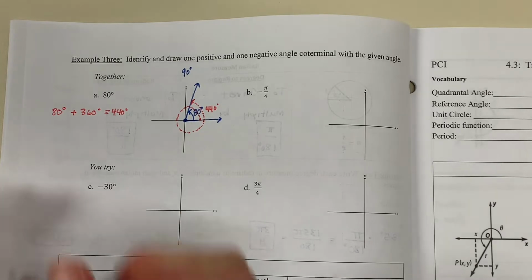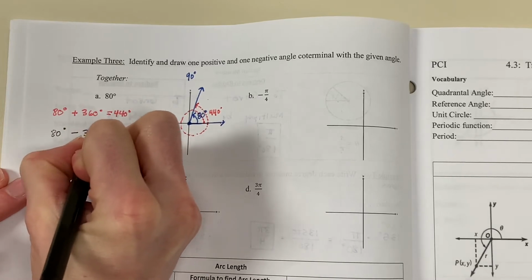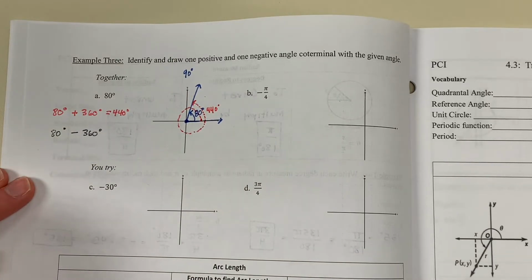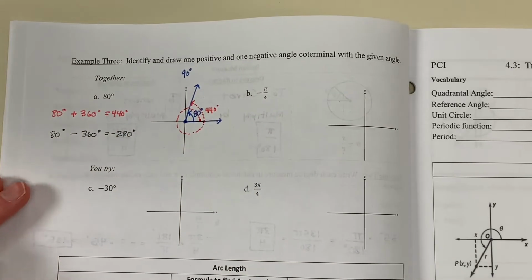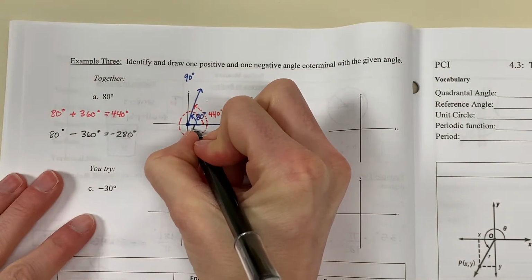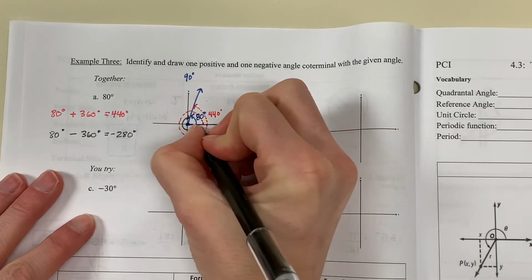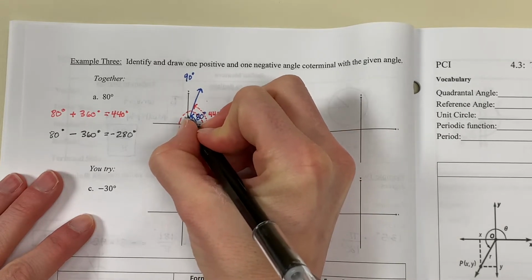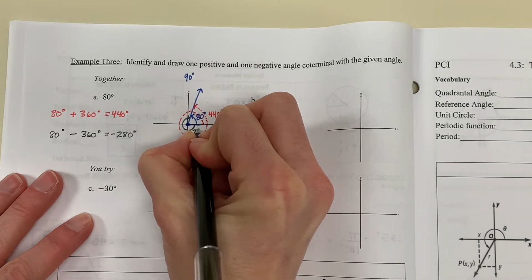Now, to find a negative coterminal angle, I take my angle 80 degrees and I subtract 360 degrees. If I take 80 and subtract 360 degrees, I get negative 280 degrees. Now, a negative angle moves clockwise. So from my initial side, I would move clockwise negative 280 degrees to get to the terminal side. Remember, from the initial side to the positive x-axis going clockwise is 270 degrees. 270 plus 10 is negative 280. So this angle is negative 280 degrees.